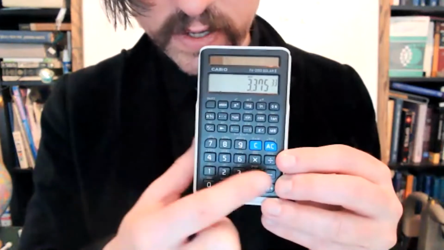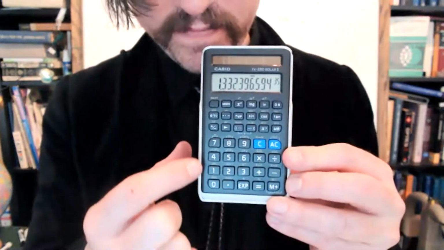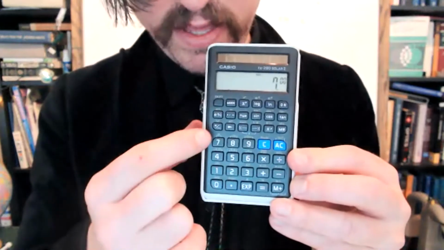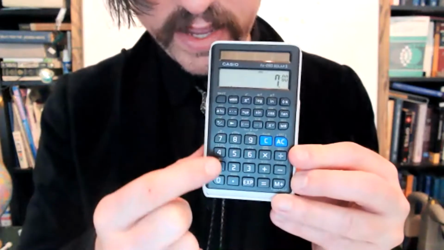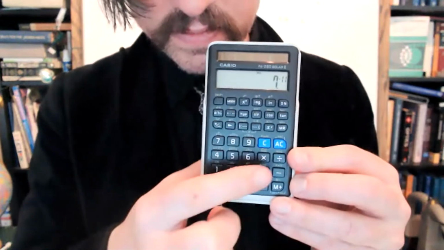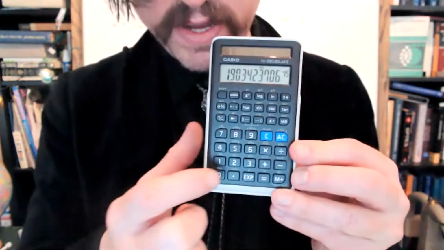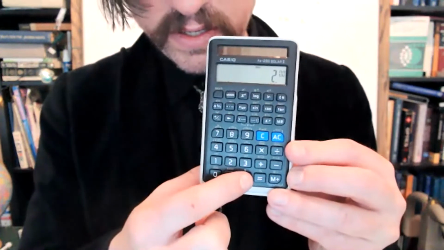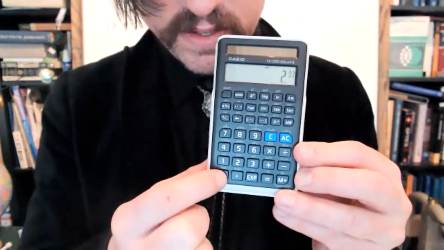Divide by 7 exp negative 11, divide by 2 exp 30.